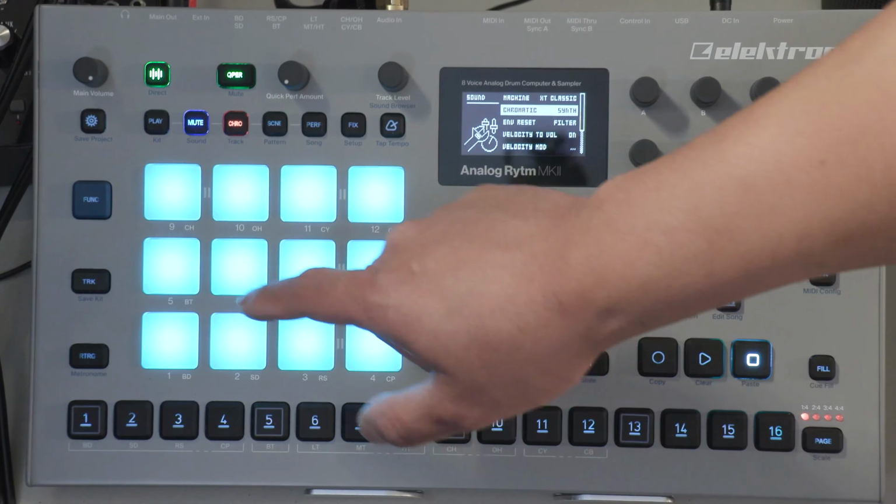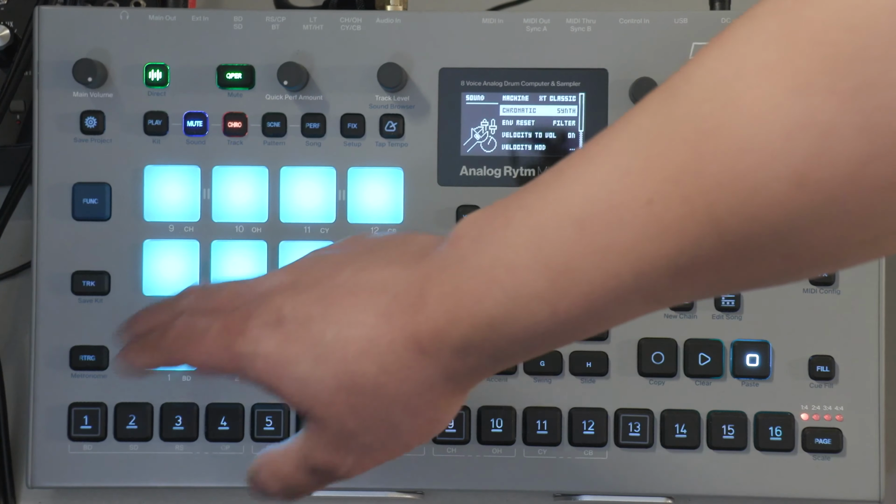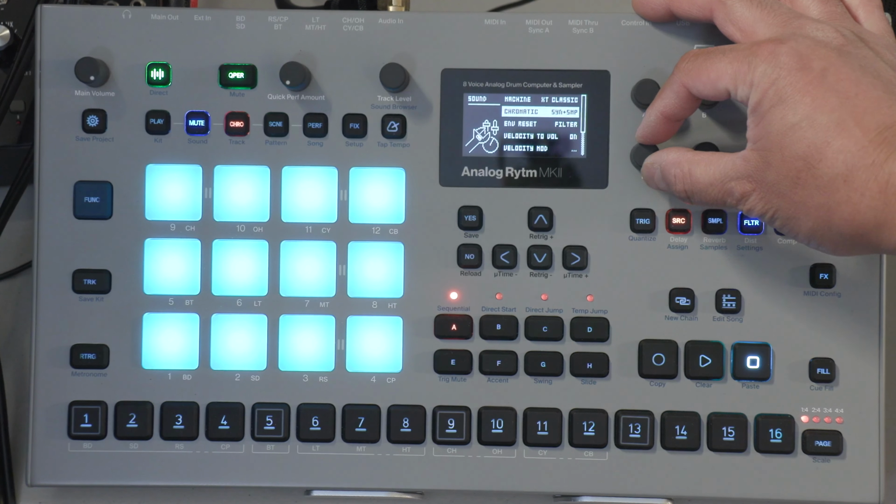So you'll notice here I'm trying to play the sample chromatically, but every note is the same. So that's why you want to set it to synth plus sample.